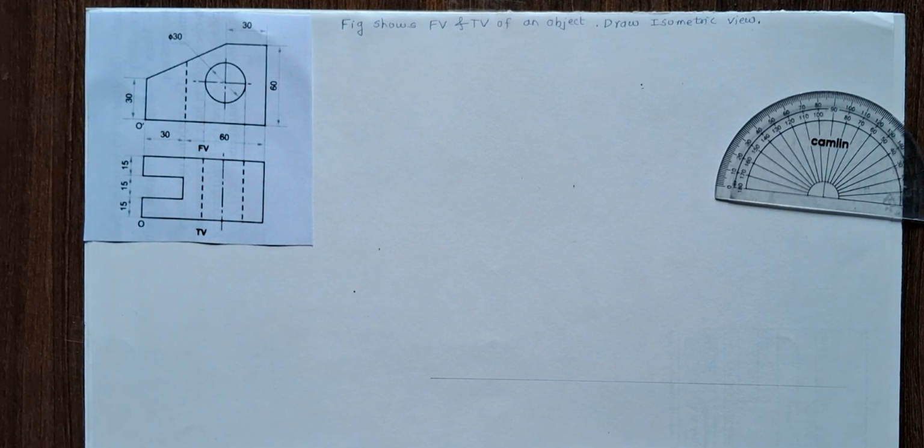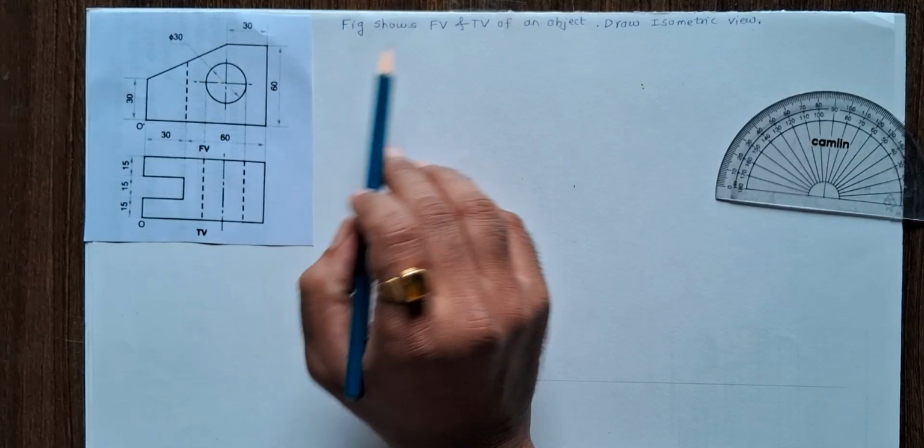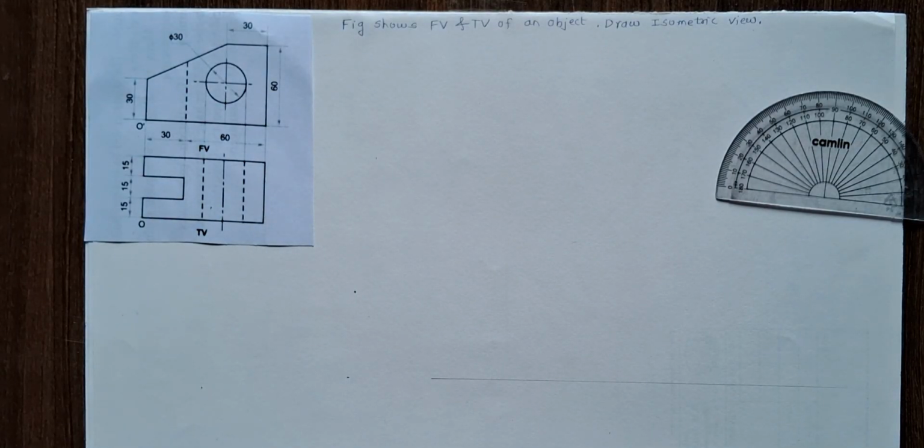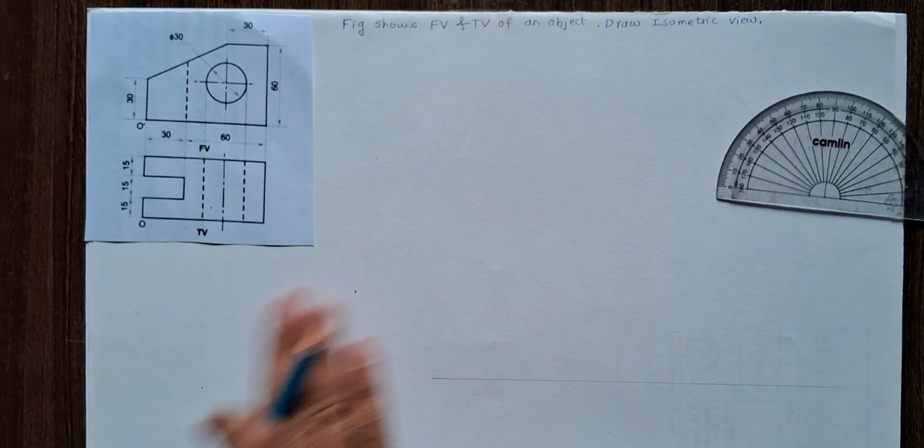So the problem statement is: the figure shows the front view and top view of an object. Draw the isometric view. This is problem number 4. Already we have solved 3 problems on this topic.